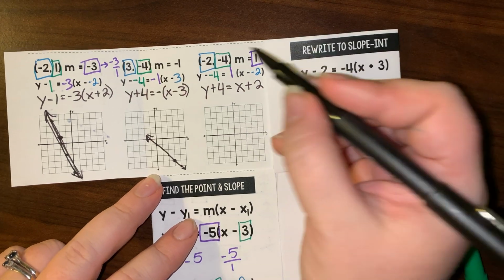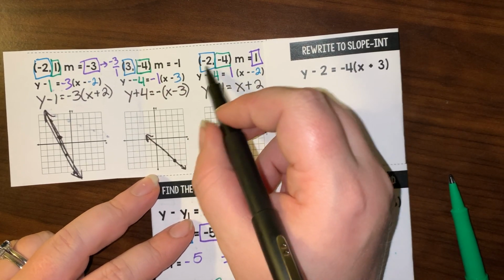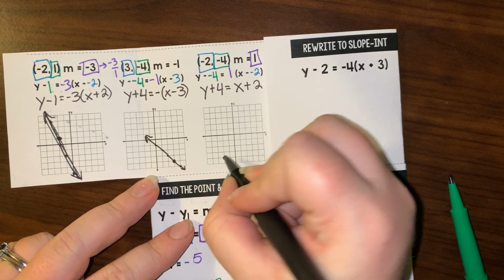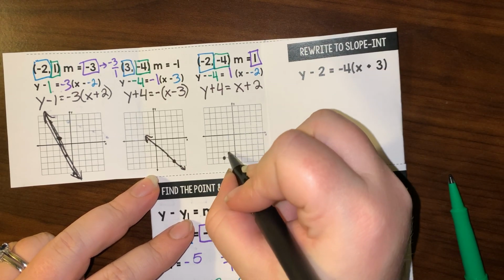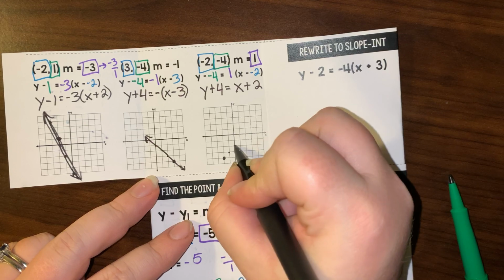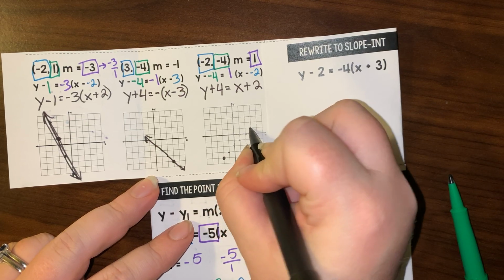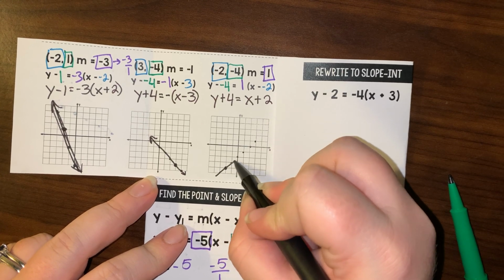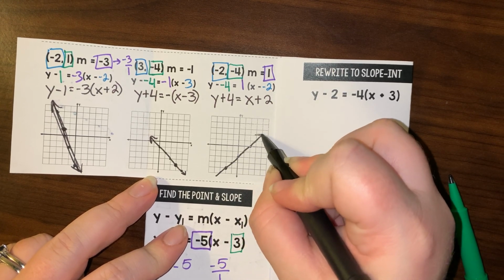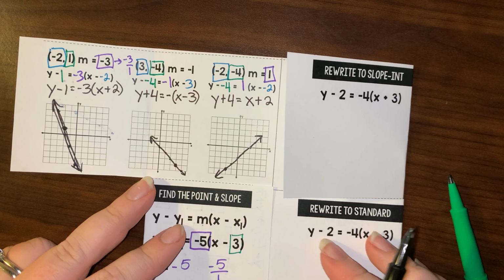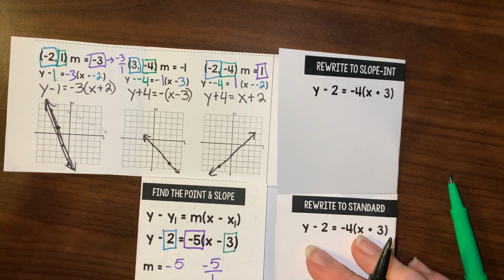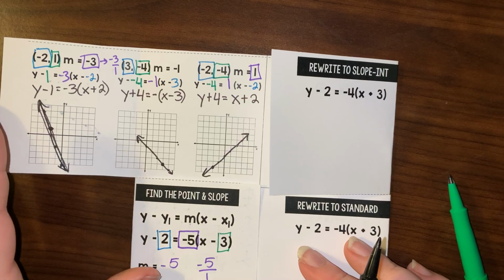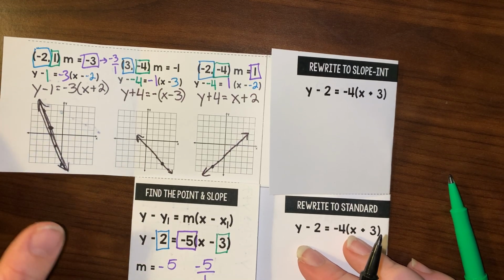Okay. So again, I can graph this by plotting my coordinate at -2, -4, and a slope of +1. So I'm going up 1 and to the right 1. So there's my graph. Okay, this is how you write the equation and graph your line given a coordinate and the slope.